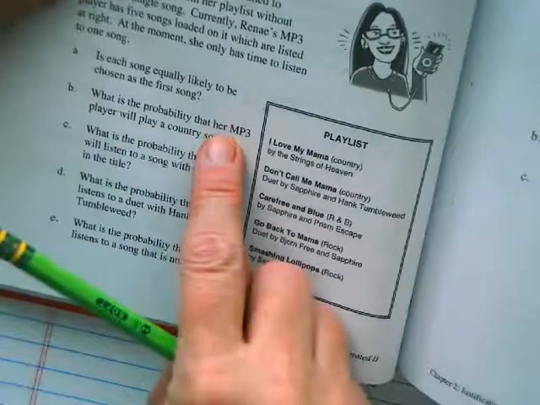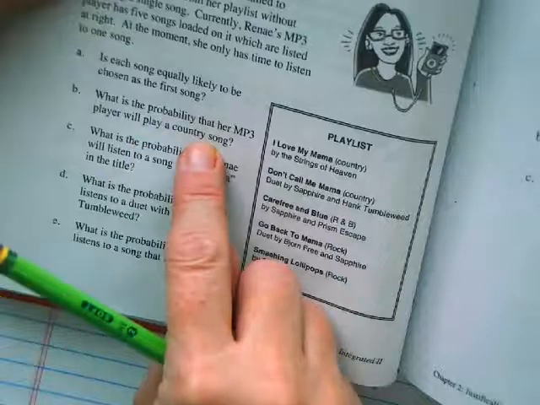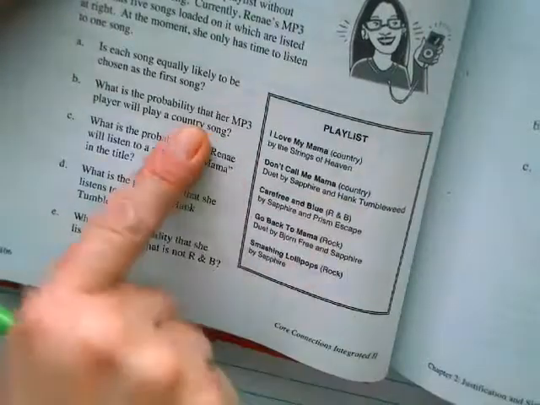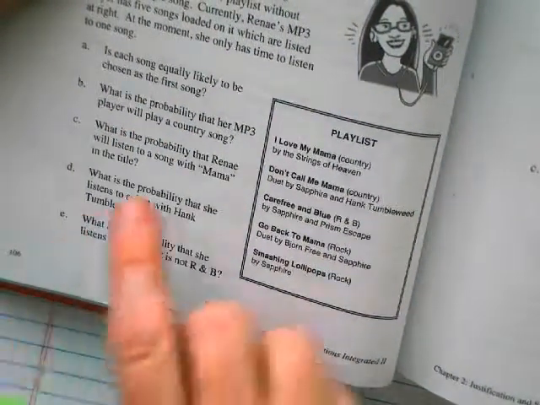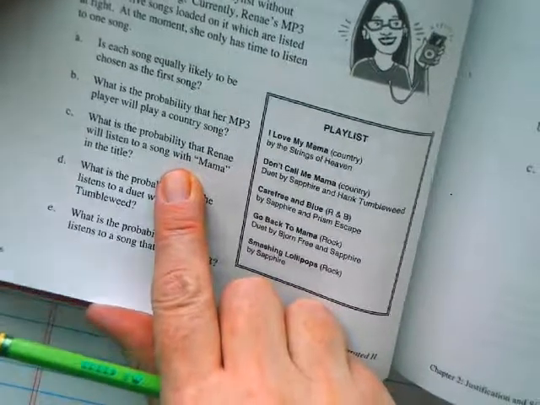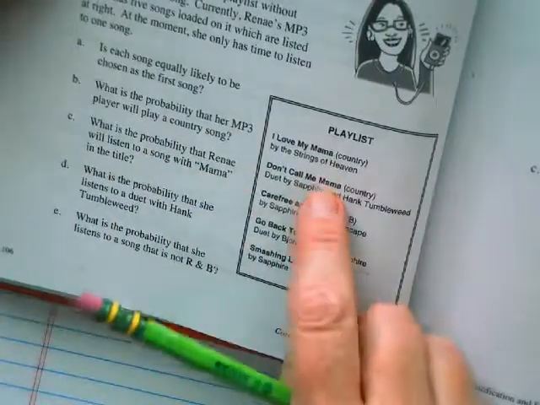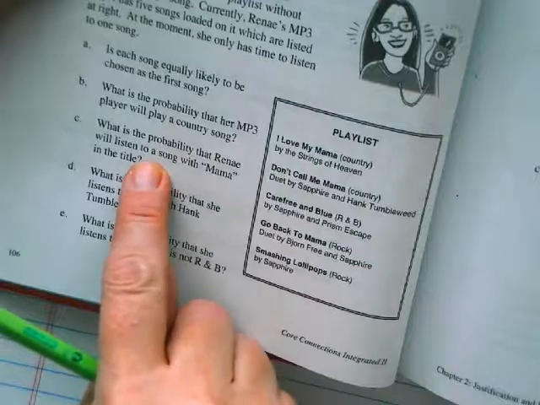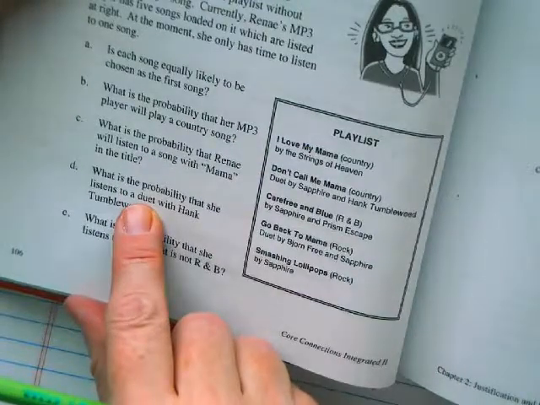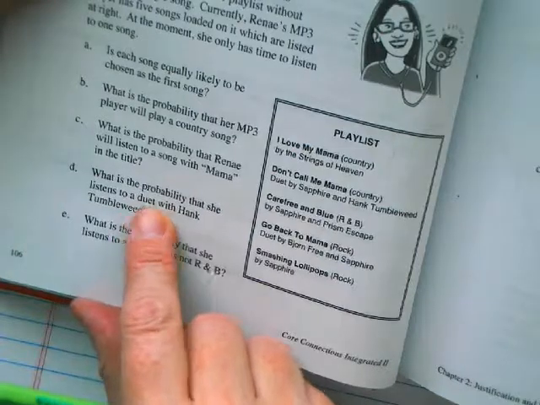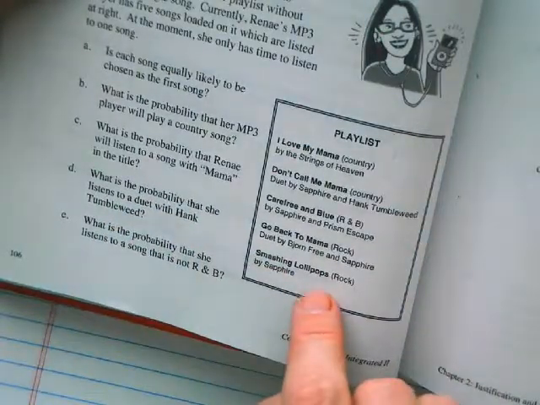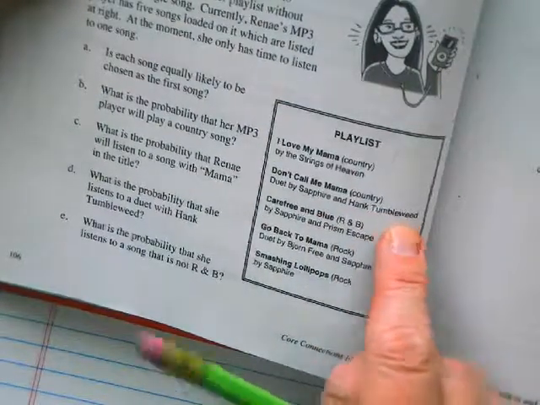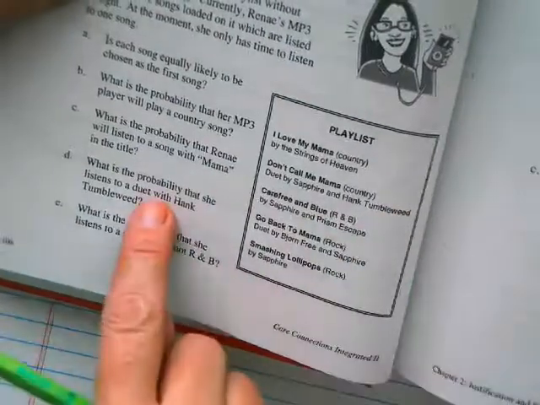Part B, the probability that her MP3 player will play a country song. Okay, well, we've got 2 country songs out of 5 songs, so 2 out of 5 for part B. Part C, the probability that she's going to listen to a song with Mama in the title. I see 3 songs with Mama in the title, so 3 out of 5 for part C. Part D, the probability that she listens to a duet with Hank Tumbleweed. Okay, well, I only see one song that's a duet with Hank Tumbleweed. So 1 out of 5 for part D.